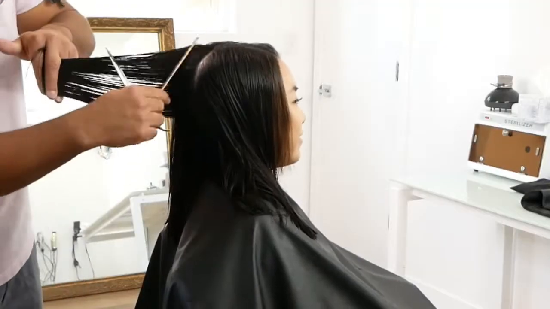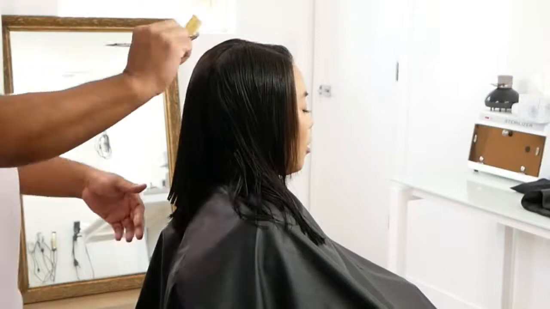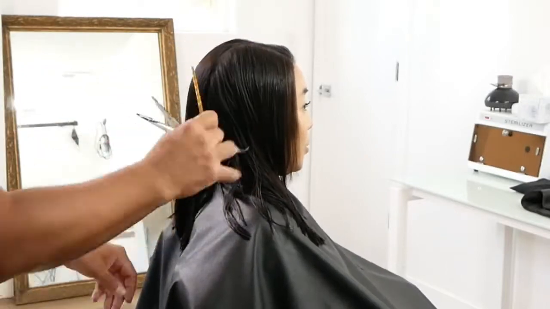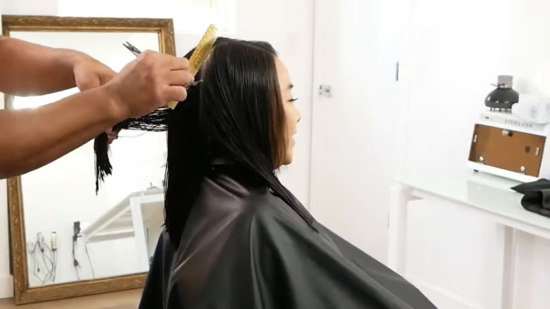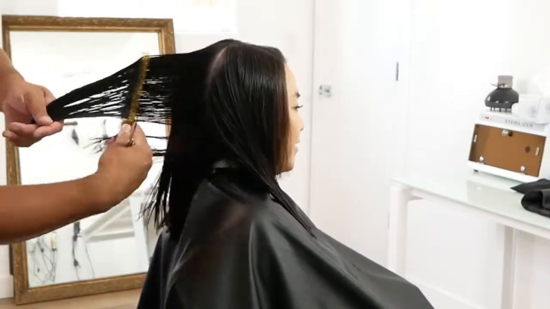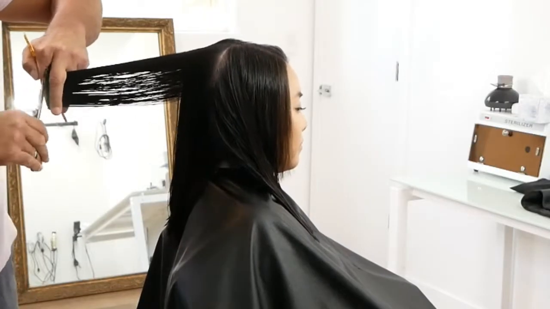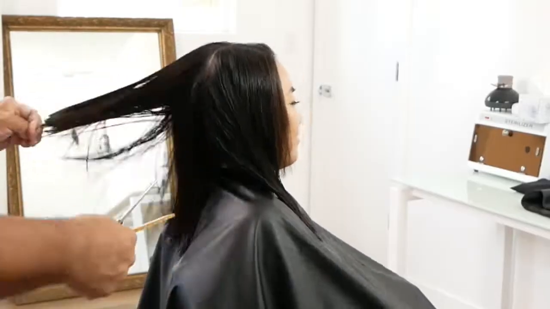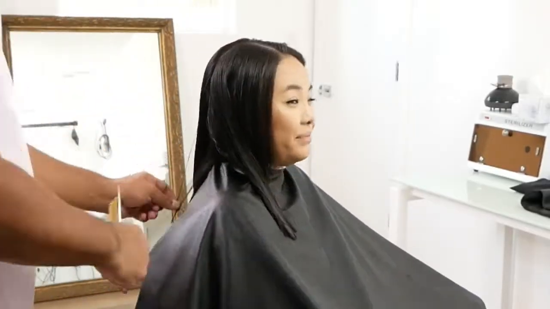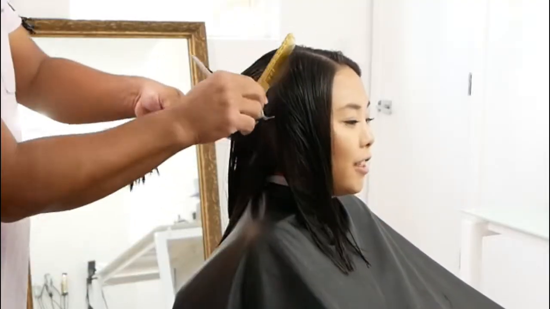Alright, so now that I've completed cutting the layers on the left side, you can see I'm now doing the layers on the right side. And so I'm going to work my way around, taking sections, over-directing to the previous section so that I can basically know exactly how short or how long to cut each current section. Now, keep in mind my model has thick, healthy hair, right? Like really thick hair, the heaviest kind of hair that's out there. So if we didn't cut these layers, the hair would be a lot heavier and a lot flatter.